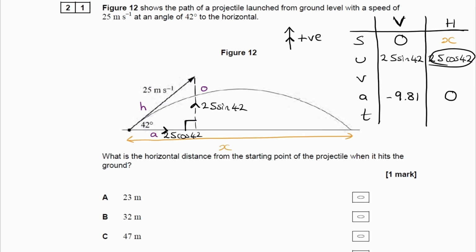But generally for SUVAT tables, to save time, I never bother filling in these two quantities, the final speed and the acceleration. And the reason I don't bother is because the only equation that we use in the horizontal direction is speed is equal to distance over time. That's the only equation we use in the horizontal direction. All of the SUVAT equations assume that there is some acceleration.